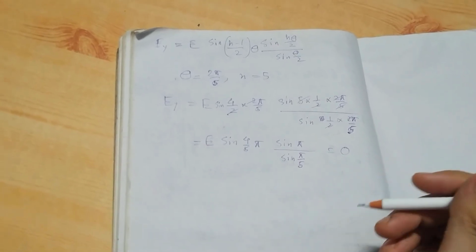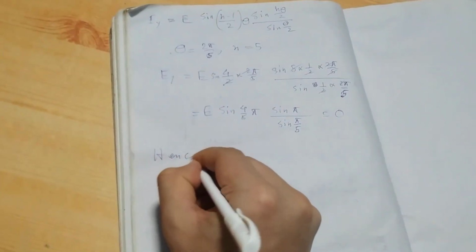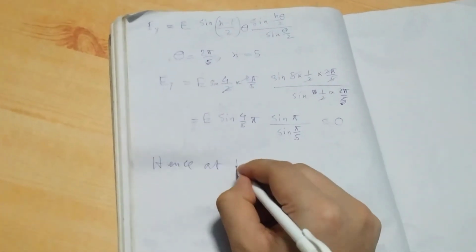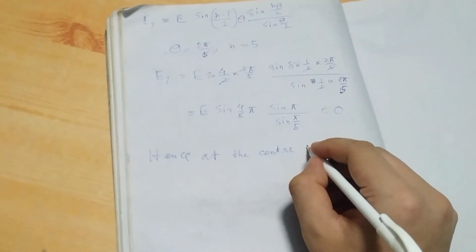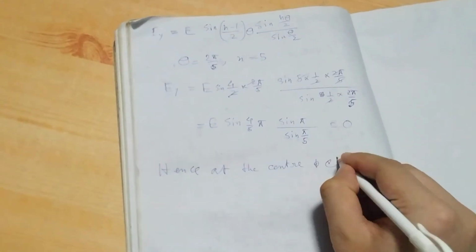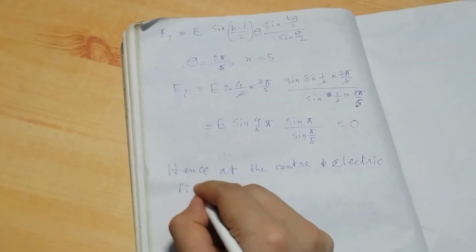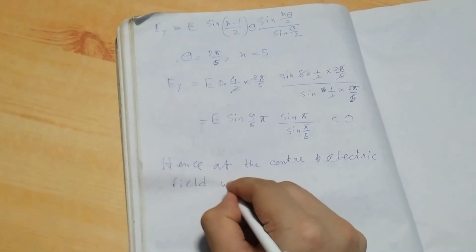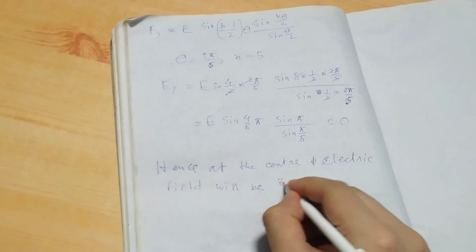So I can conclude that, hence, the electric field at the center will be 0.